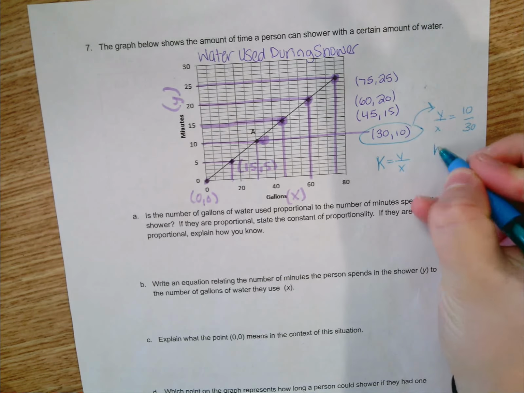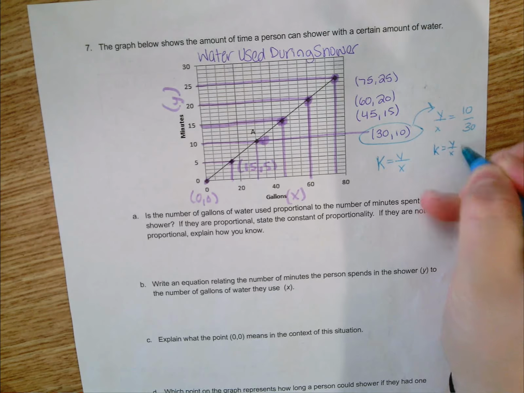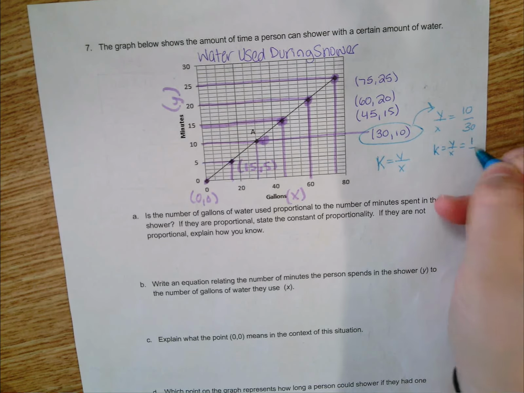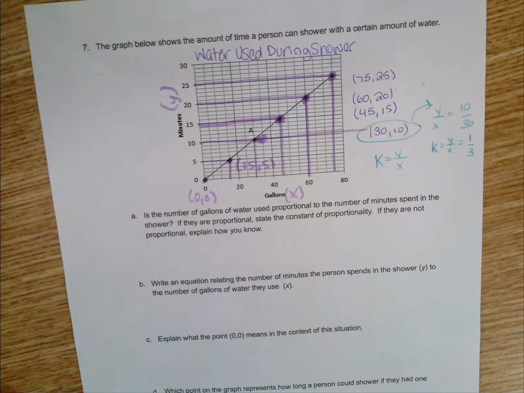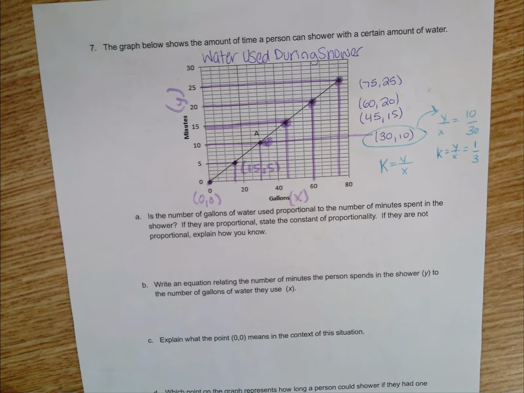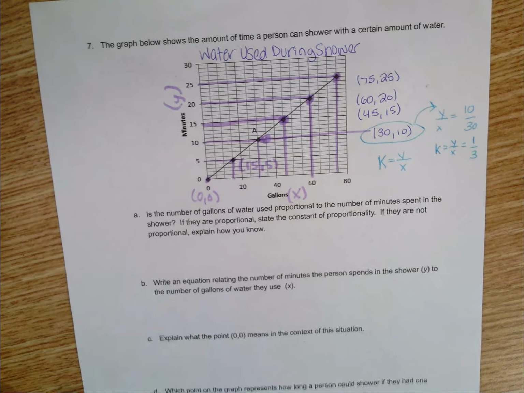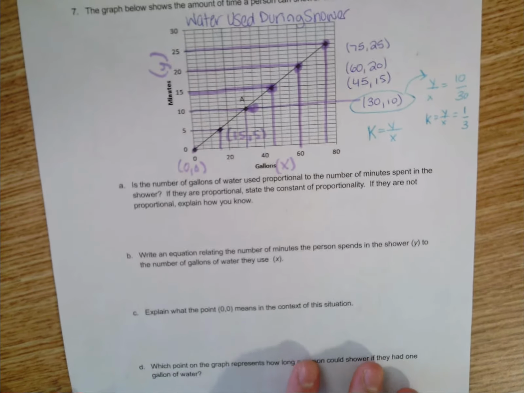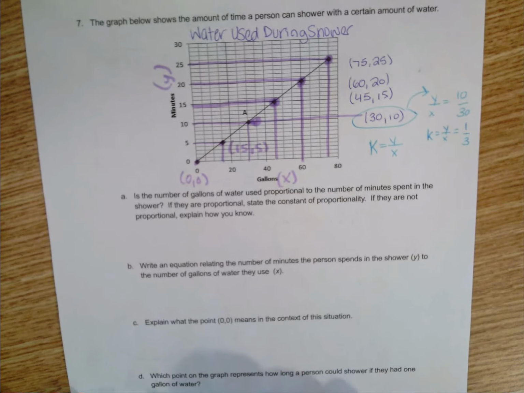Therefore, our k, or y over x, is equal to 10 divided by 30, which as a simplified fraction is 1/3. So if you got 3 for this answer, that means you did x divided by y. You should always take your dependent variable divided by your independent variable, so y over x. So let's take a look at our questions now that we've explored the graph a little bit.